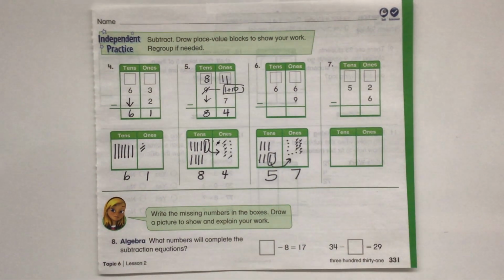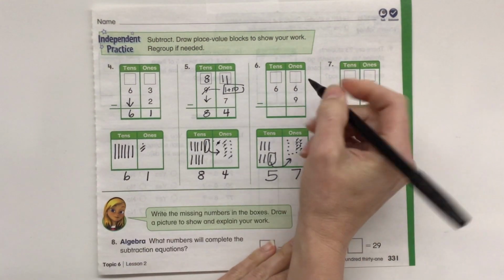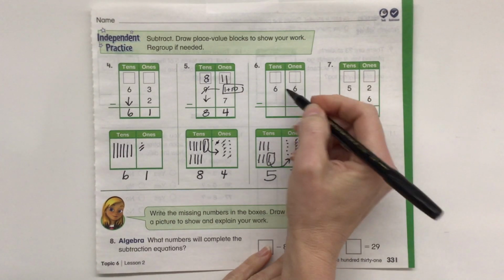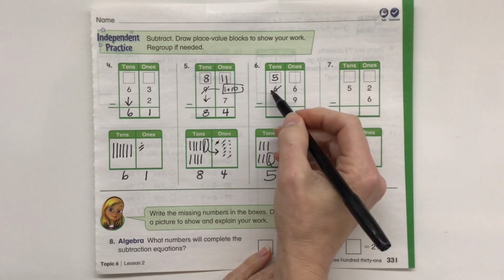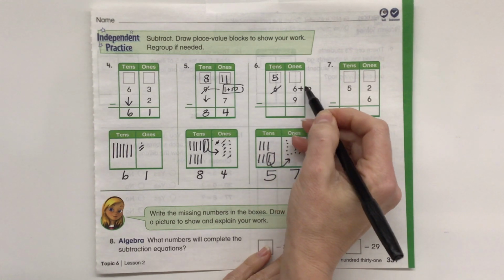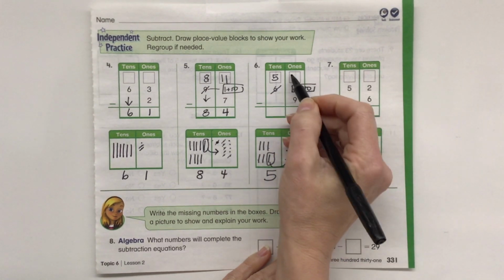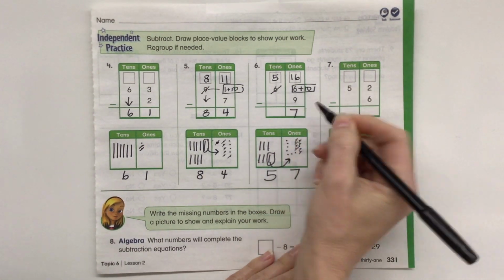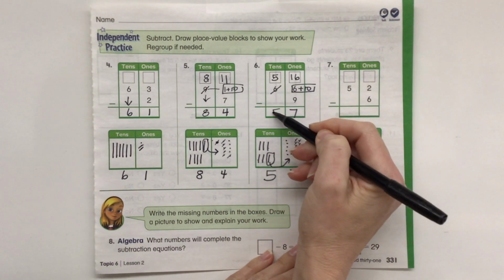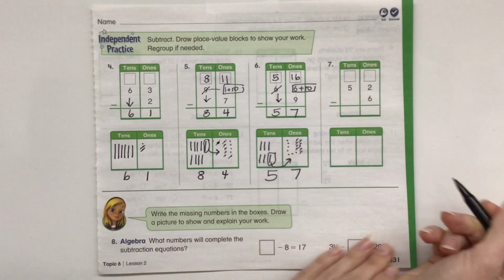My difference is 57, but let's come up here and regroup it. 6 minus 9 is not going to work, so I'm going to have to borrow a group of 10 over here. And every time I do that, I add that group of 10 here. 6 plus 10, I know, is 16. 16 minus 9 is 7, and 5 minus nothing is 5. We just drop it straight down.